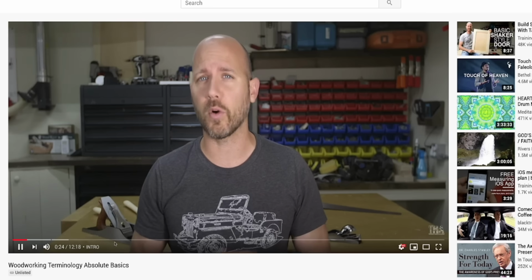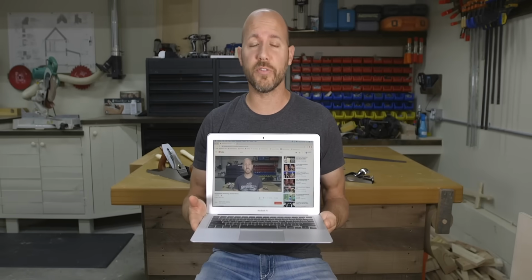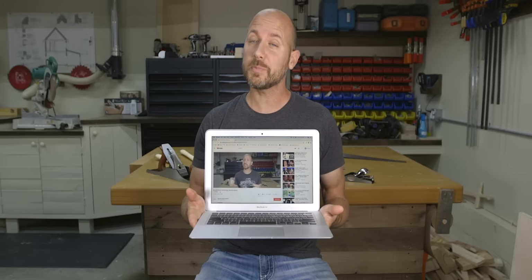Now, if I zoom out a bit on the video and hover over the timeline below, you can see that it's actually broken up into four major sections: lumber, plywood, measuring and marking, which is a combined section, and hand tools. I've laid this video out in this way to make it easier for you to navigate around, especially in the future when you need a quick refresher.